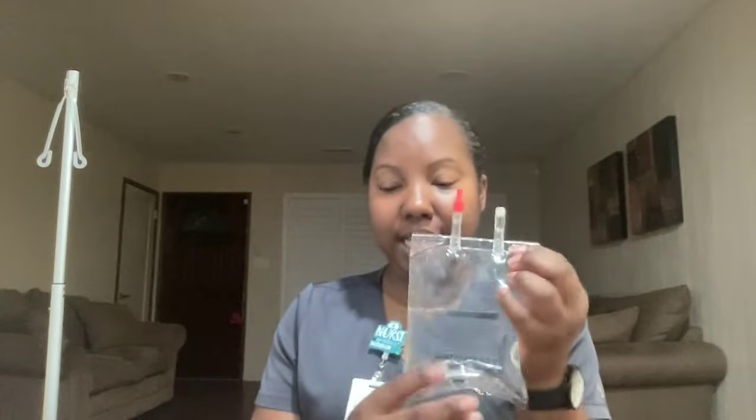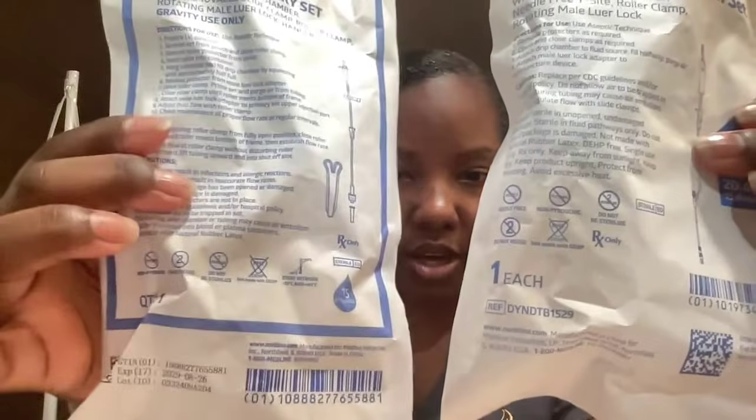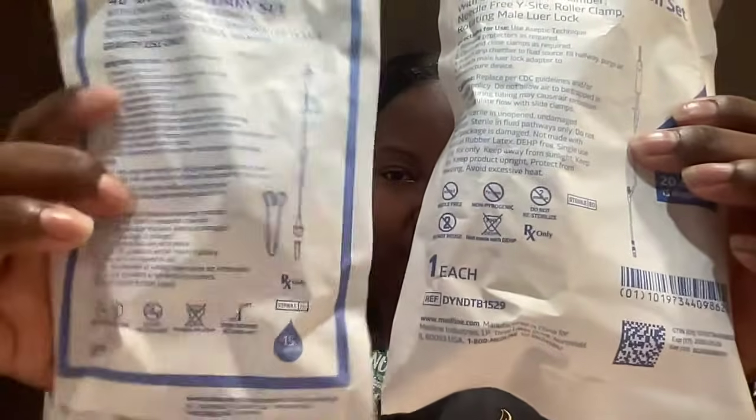The supplies that I'll be using: I have 250 milliliters of normal saline. I have 100 milliliters of an antibiotic, which is amoxicillin. I have my gloves, my alcohol swab, and my primary and secondary tubing. As you can see, they're both 15 drop factor.